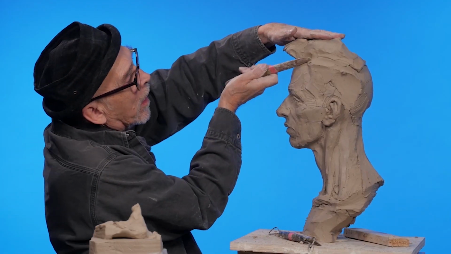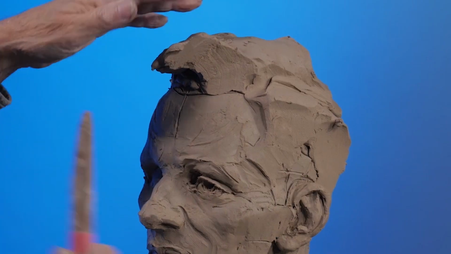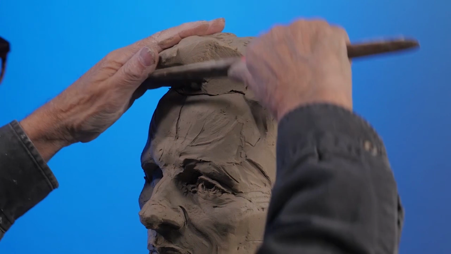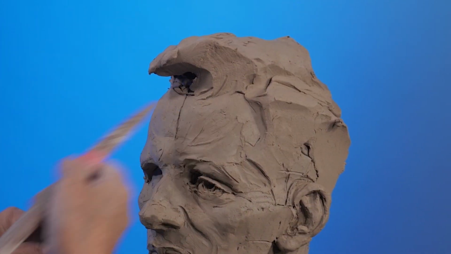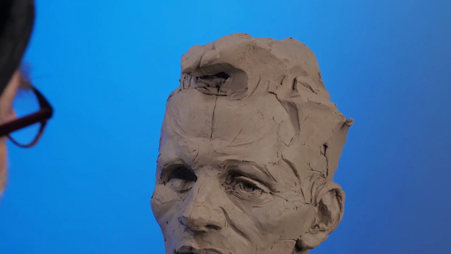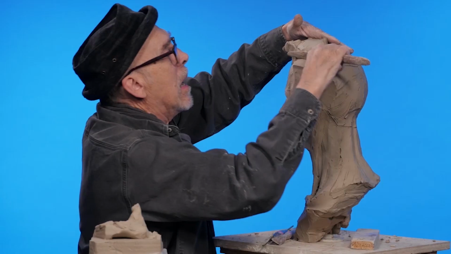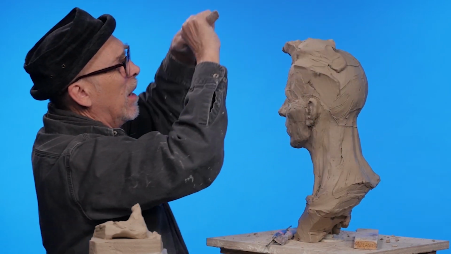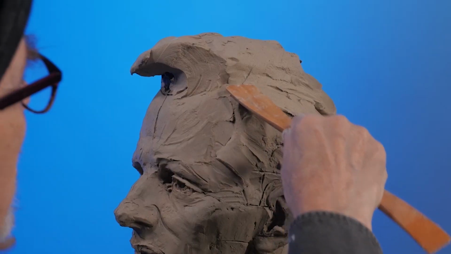So right in through here, I'm going to bring this mass up and create sort of like a pompadour. And I might just have a few little lines indicating which direction that hair is coming from. So I'm going to roll this over, and this is my reference to the skull, the part.